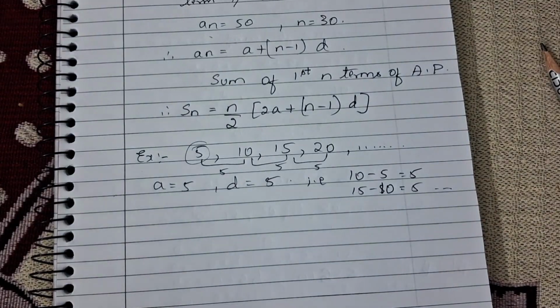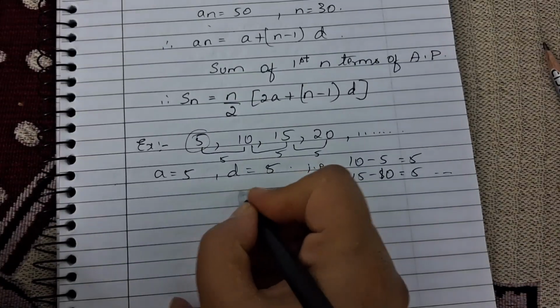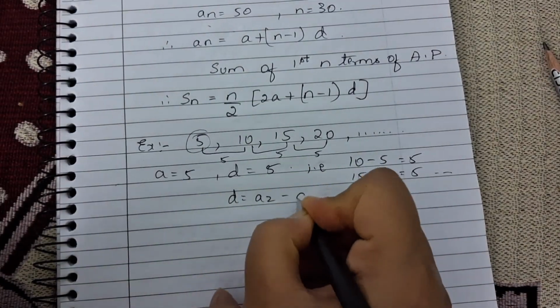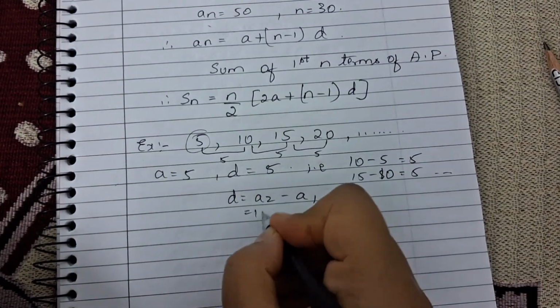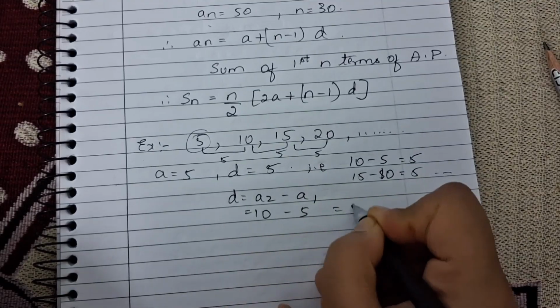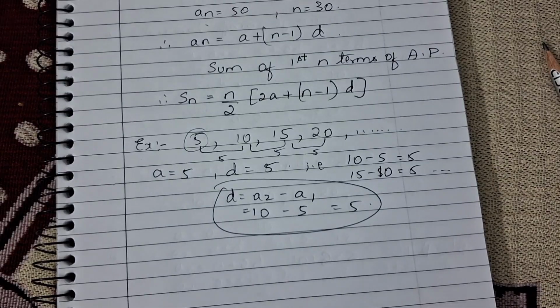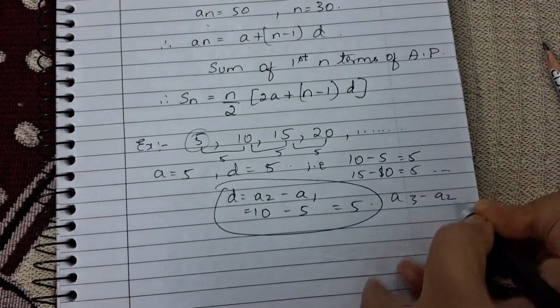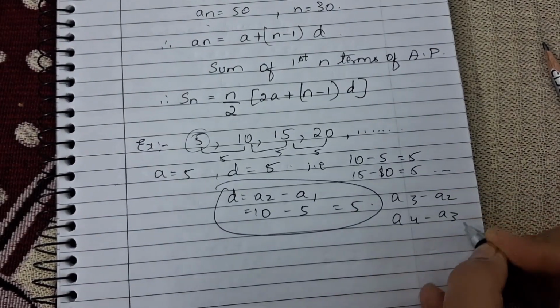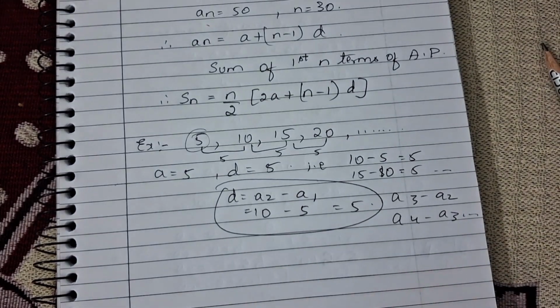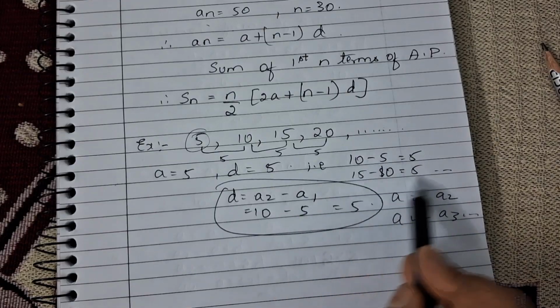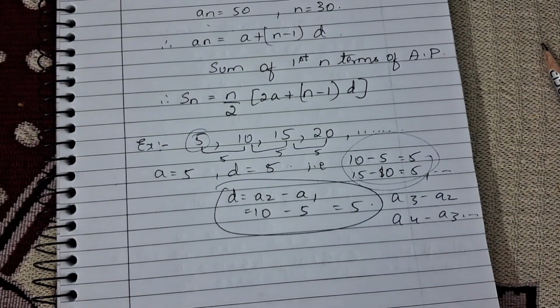Like this, A2 minus A1. For d also you have a formula, that is d is equal to A2 minus A1. A2 is 10 and A1 is 5, so 5. Again you will get A3 minus A2, A4 minus A3, and so on. This is the formula to find the d value in general form, and what I have shown here is the shortest and quickest method to find the d value.